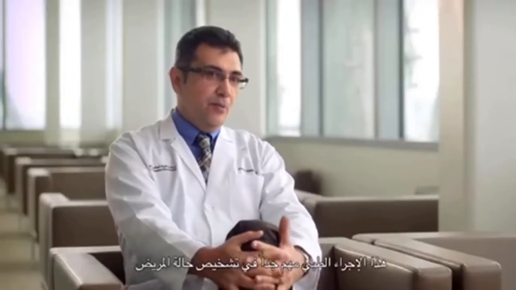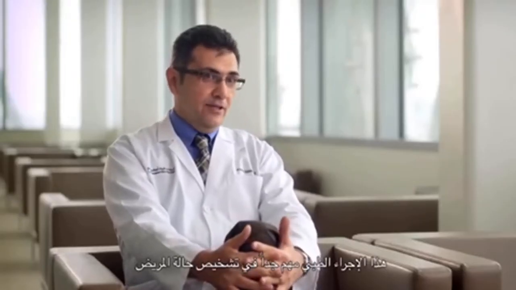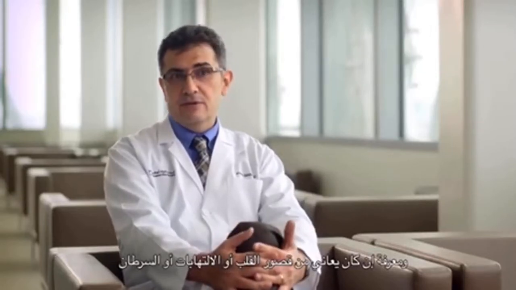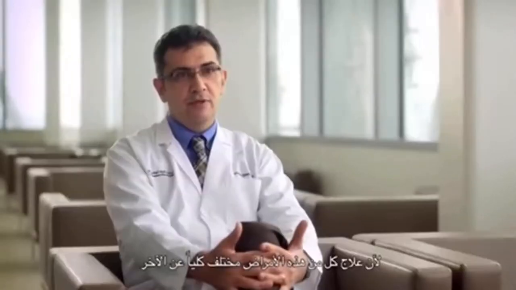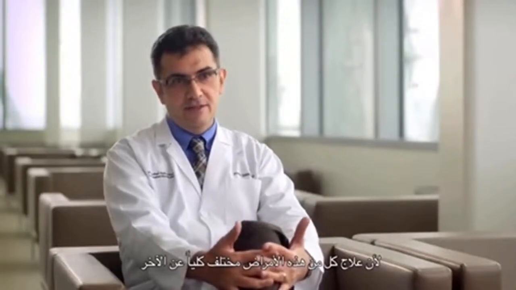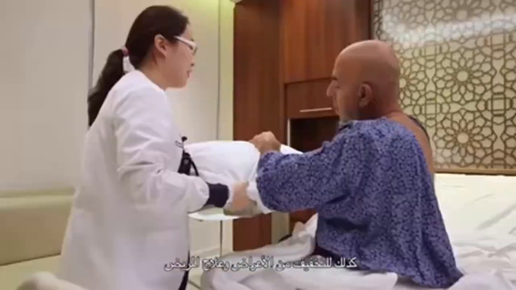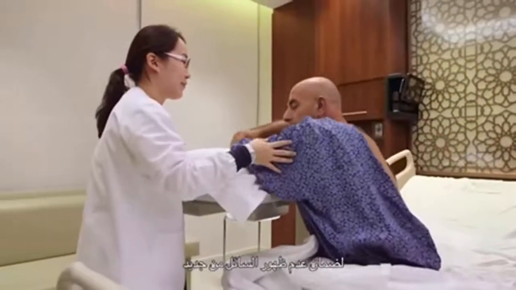The procedure is very important in terms of making the diagnosis, whether the patient is having heart failure or infection or cancer, because the treatment for each one of these diseases is completely different. Also, it is to relieve the symptoms and hopefully treat the patient in a way that the fluid would not recur.